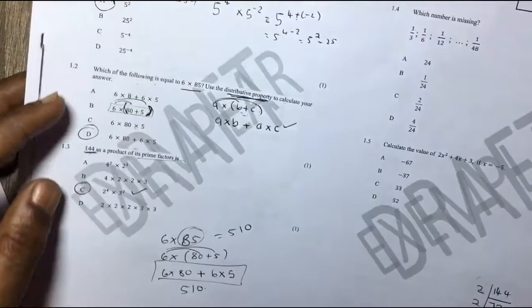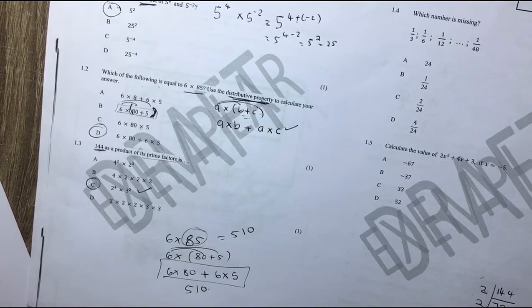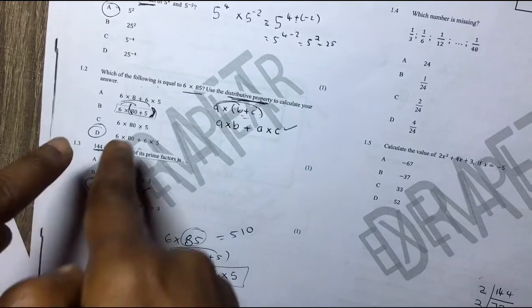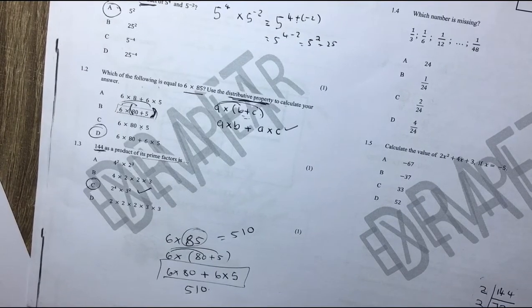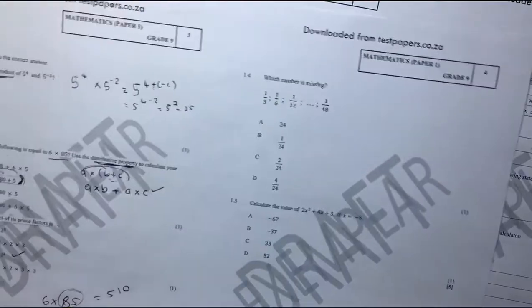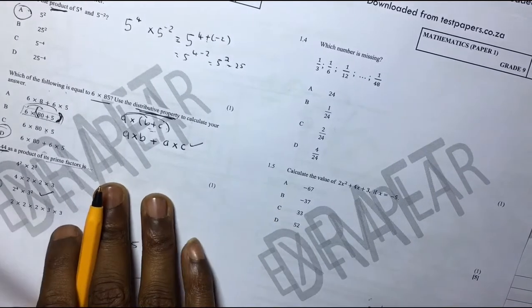Can you see? With multiple choice questions, you don't really need to look for the answer. Work the answer somewhere else and then go select the correct answer, because if you try to force it, you're going to end up forcing the answer.